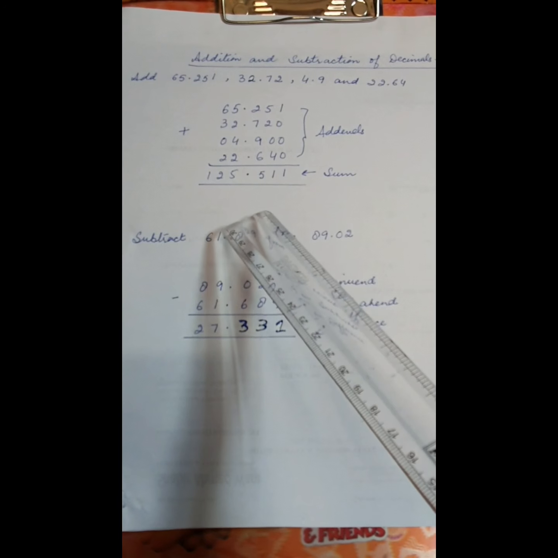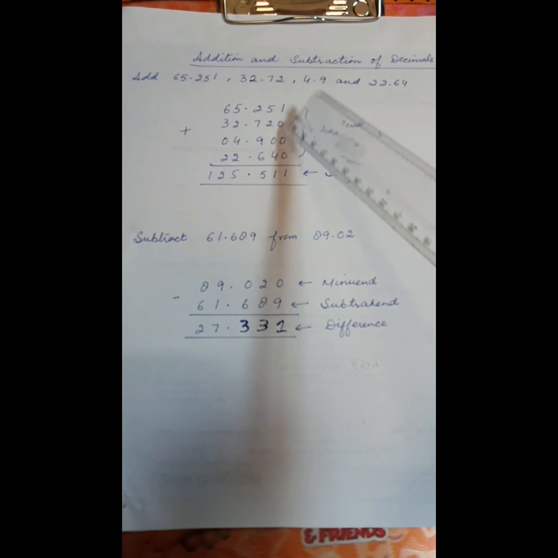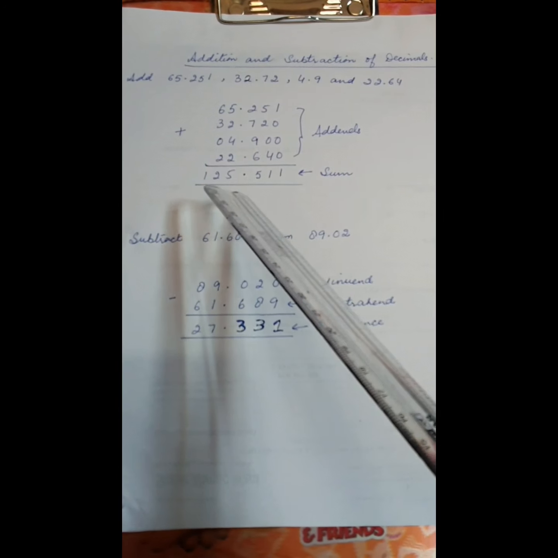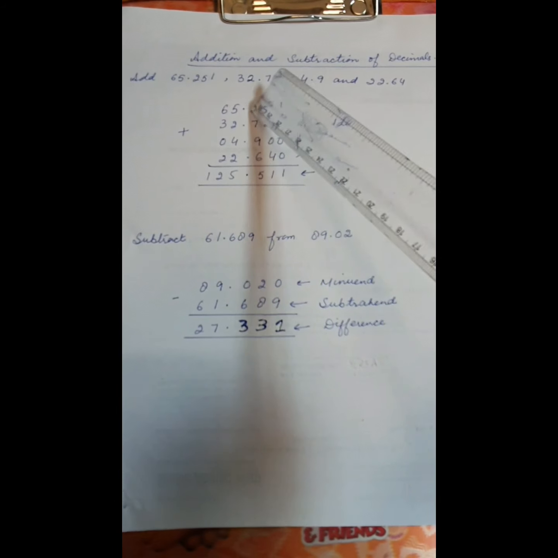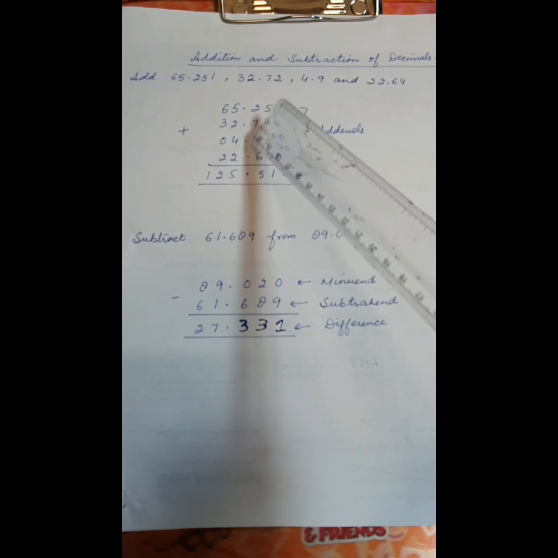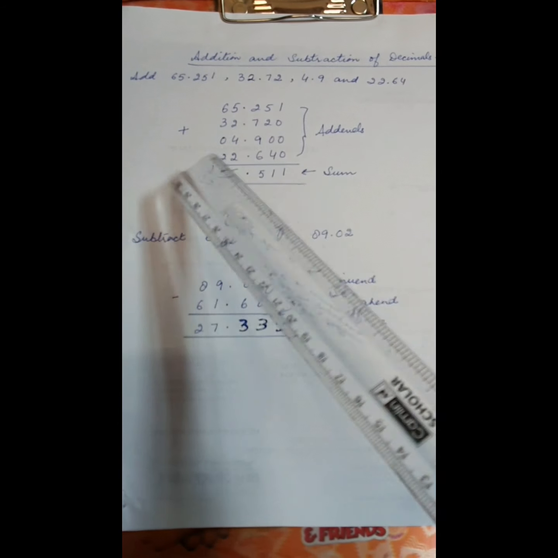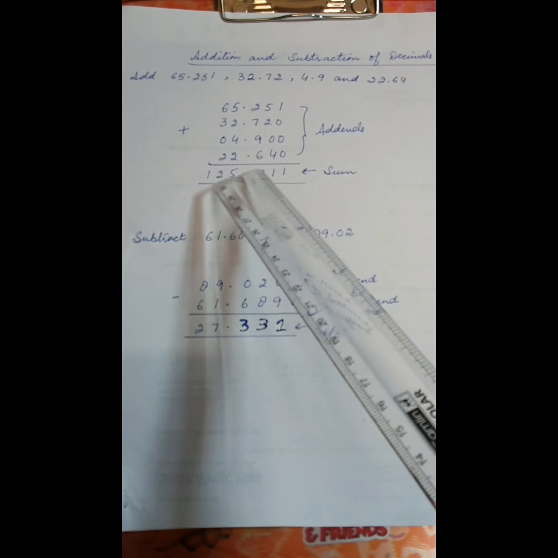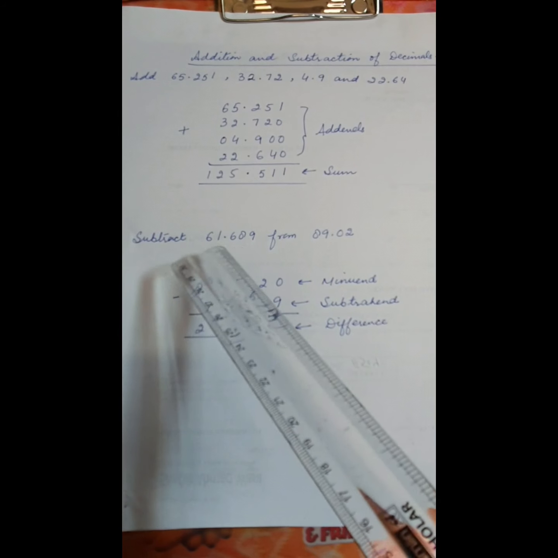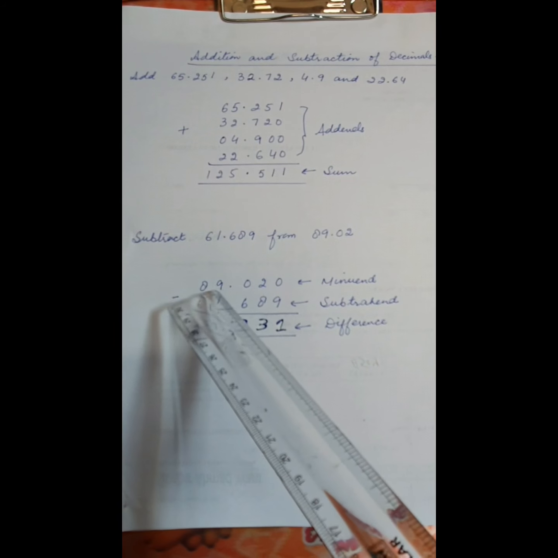Here you can see that the sum is similar to usual sums, but the decimal point should be at the same place where it is in addends. Therefore, the sum of all these addends is 125.511.